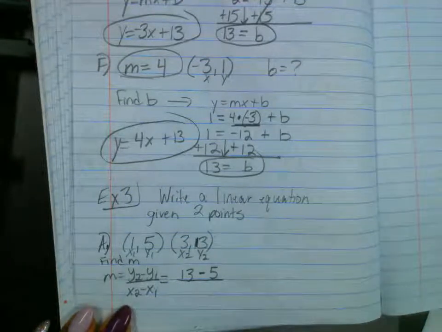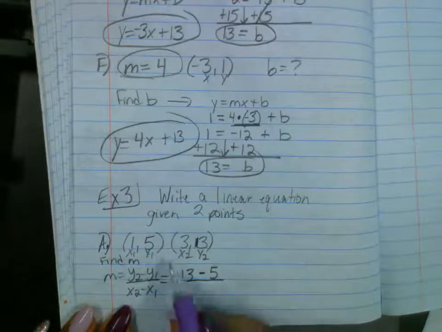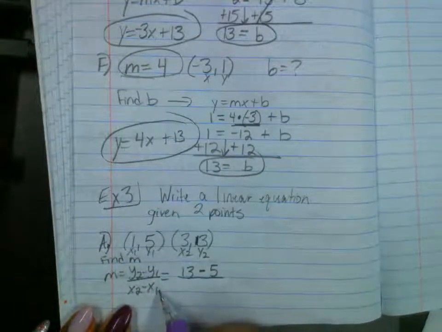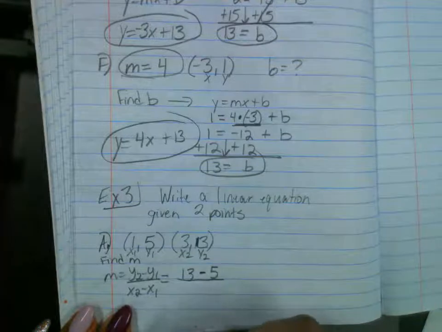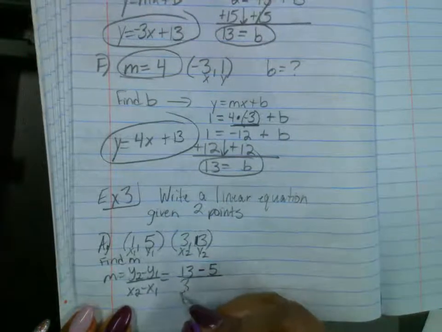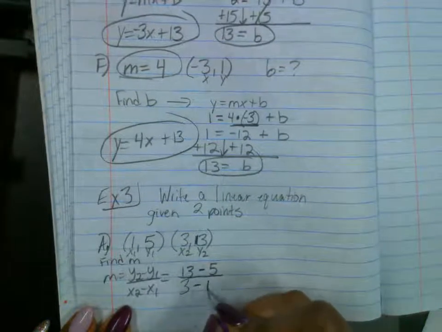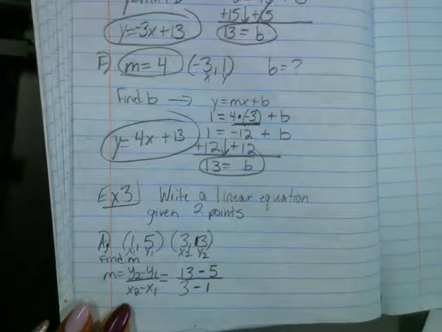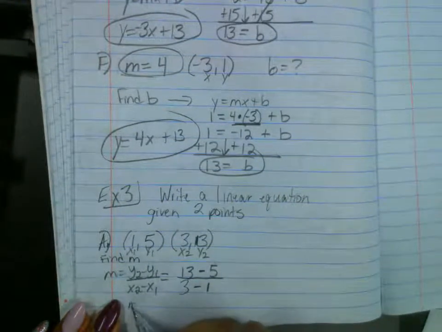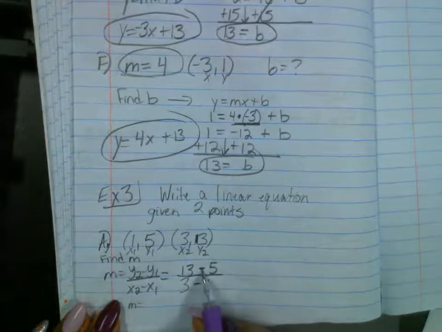On the bottom, what are we going to put? We got x2 minus x1. 3 minus 1. Very good. So m is equal to, what's 13 minus 5?